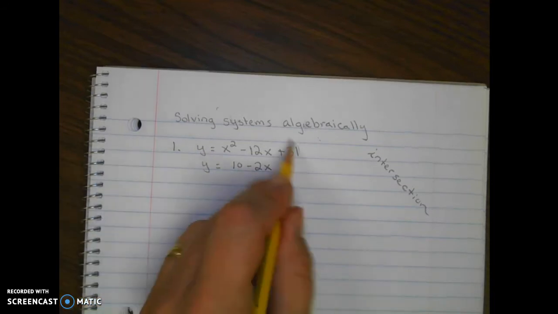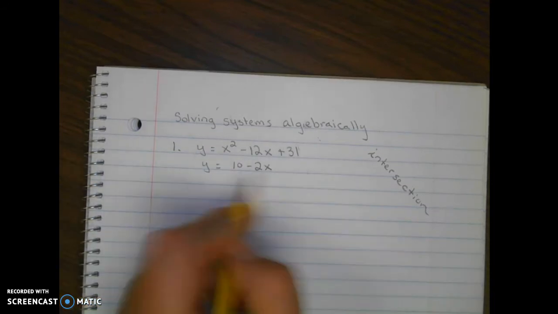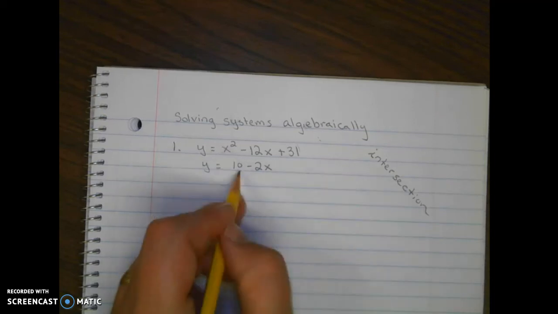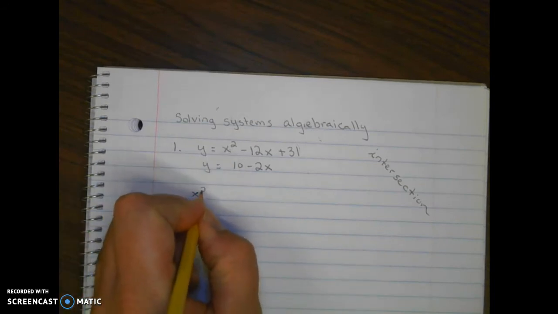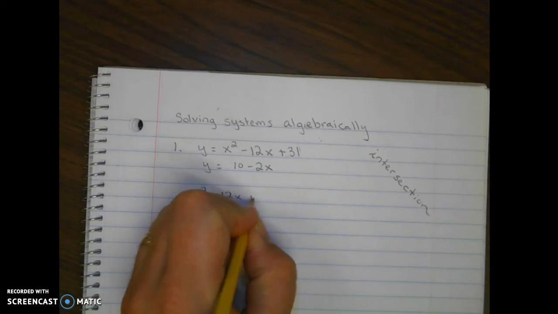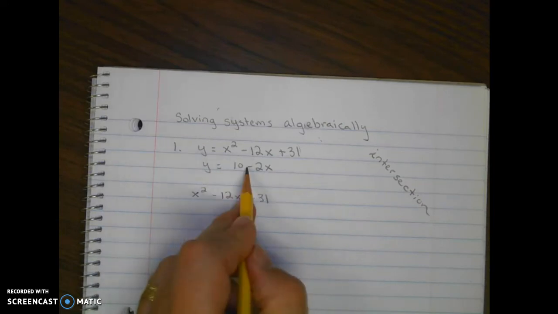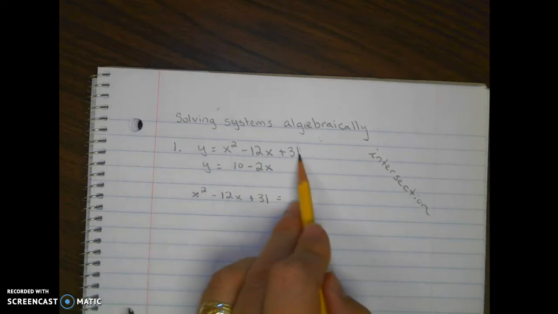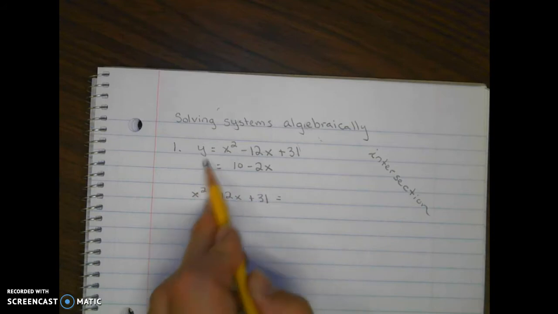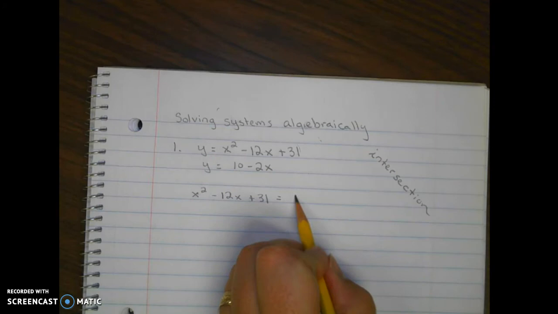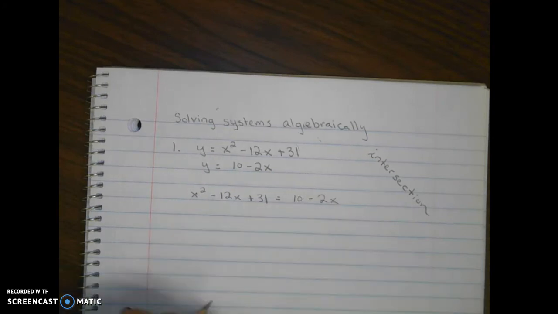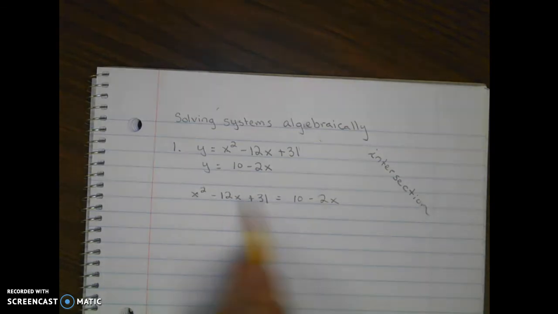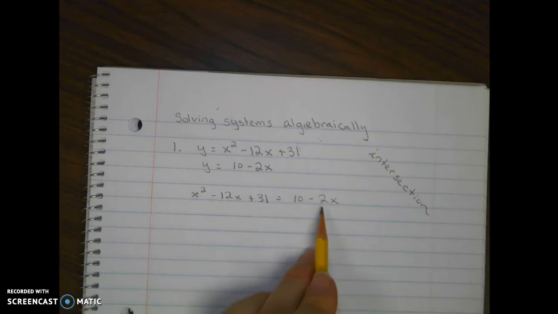Okay, so algebraically, in order to find where these two functions intersect, we're going to go ahead and set them equal to each other. Since both of these equations are equal to y, we can substitute this function into the other function for the y value. So we're going to look for where these two functions are the same. What do they have in common? And so we're going to go ahead and solve for x.